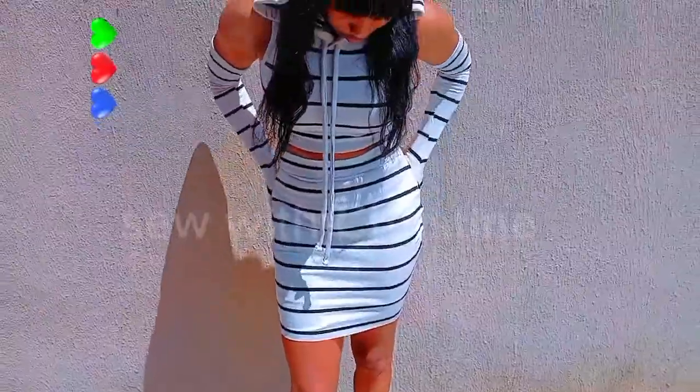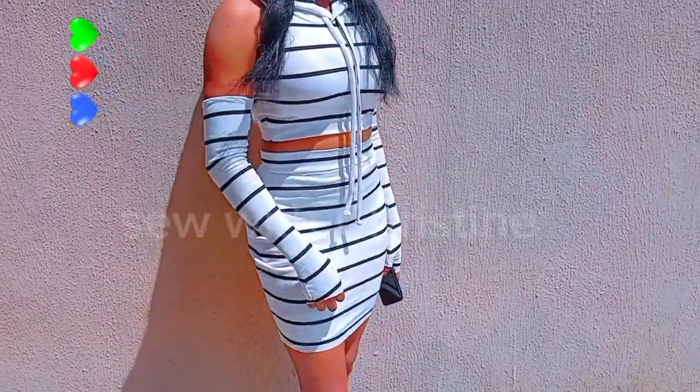In today's video, I'll be teaching you how to cut this hoodie top and the skirt.